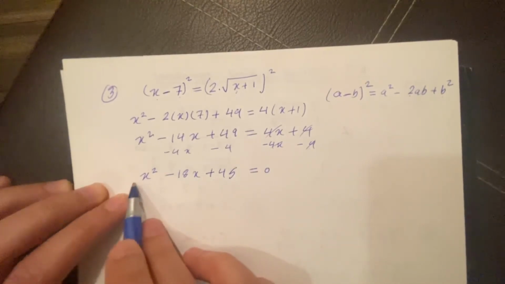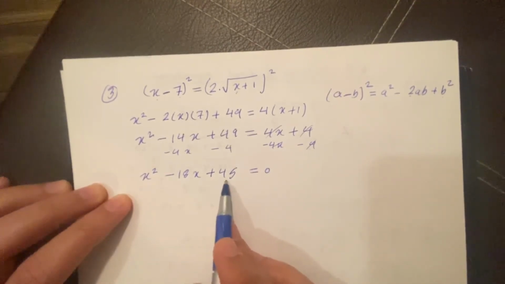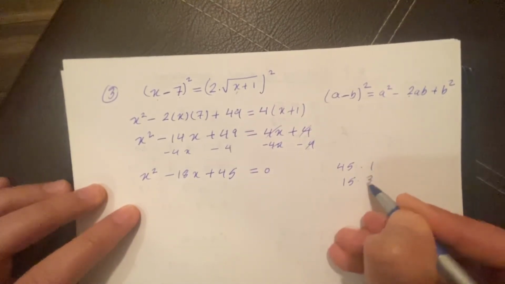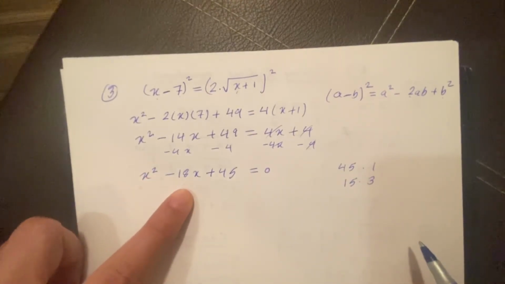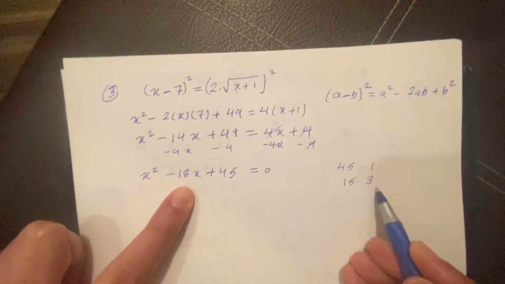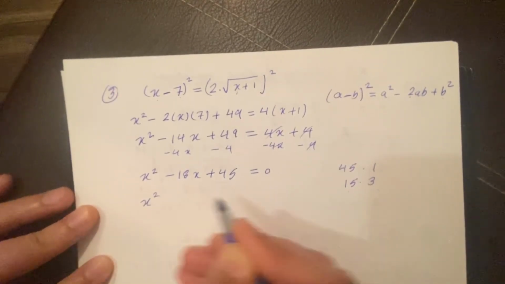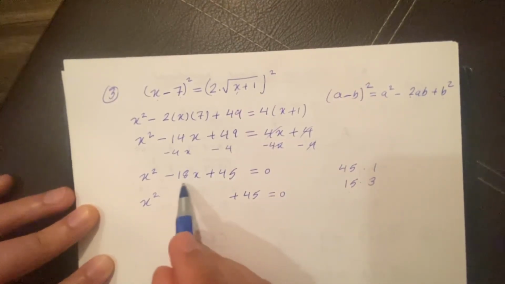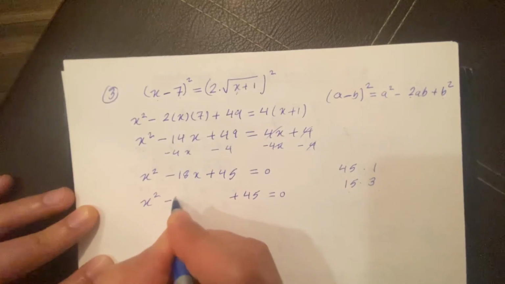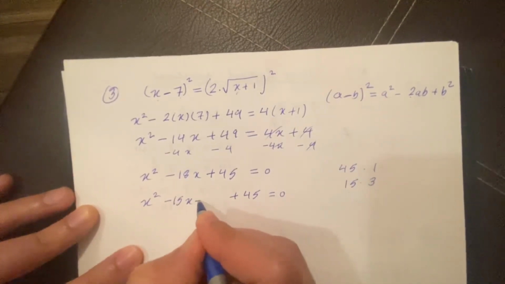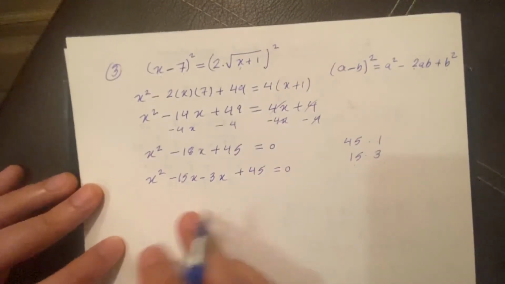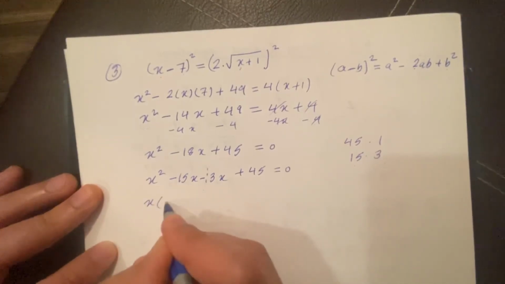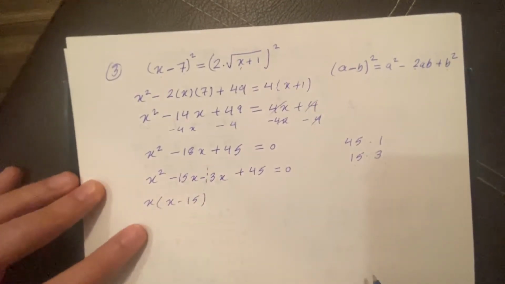So A, which is 1, times C, which is 45, is 45. 45 times 1, 15 times 3 is also 45. Since we have 18 in the middle, we can use 15 and 3. The first and the last term are going to stay the same. For the middle terms, we can use 15 and 3, and we can say 15x minus 3x. So now I can split this into two parts. From these two, we can factor out x, so the remaining terms are x minus 15.